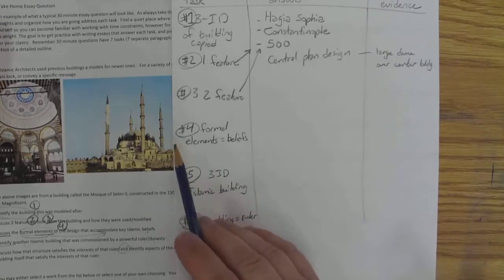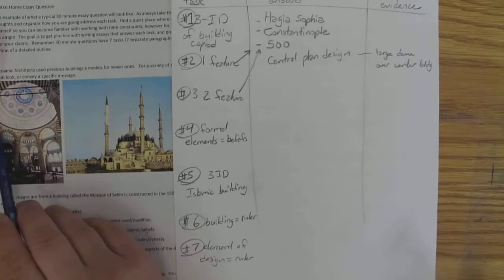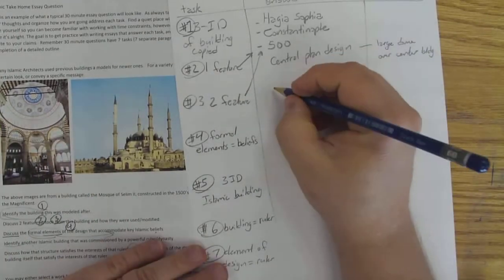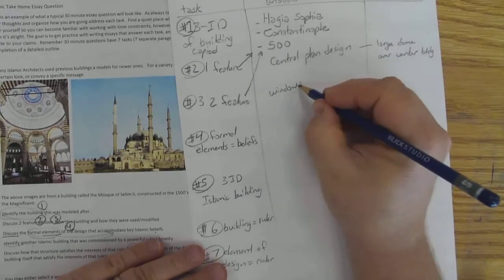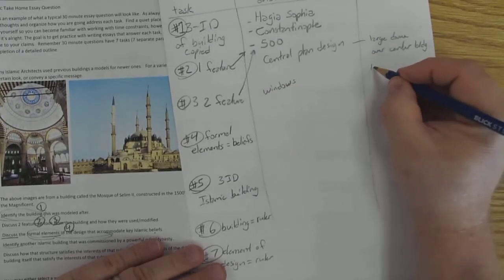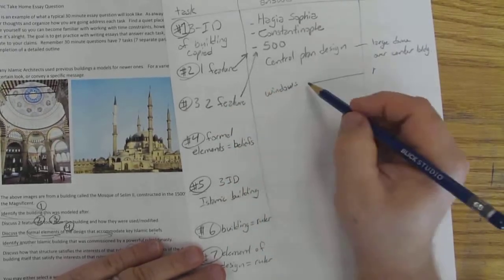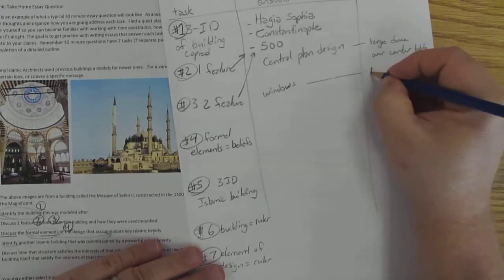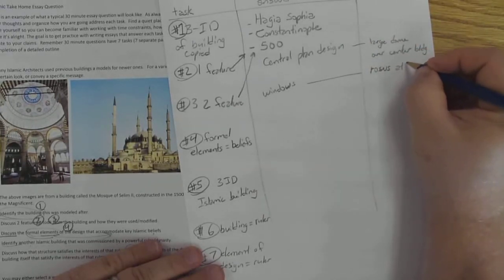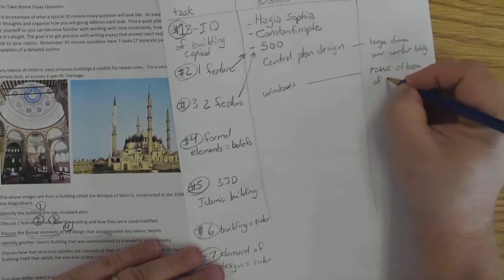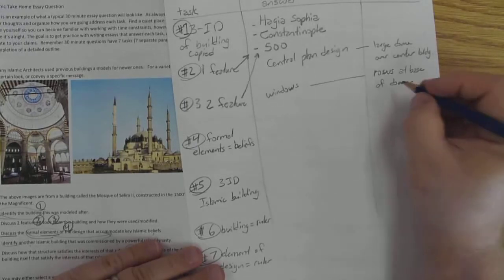And for the second feature I could talk about the windows, right? Because you can see in this picture right here, it's got the row of windows. It copied its use of windows. So we could talk about the row. So going over here for my evidence, they copied the windows is my answer. What's my evidence? You can see the windows as rows at the base of the dome.